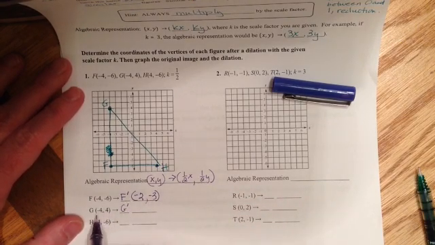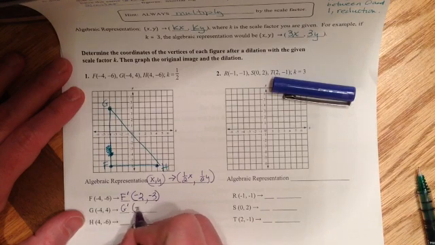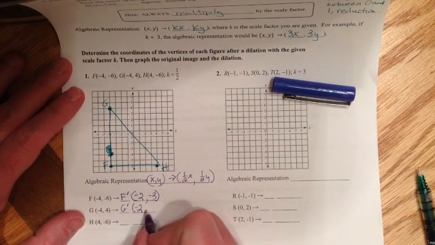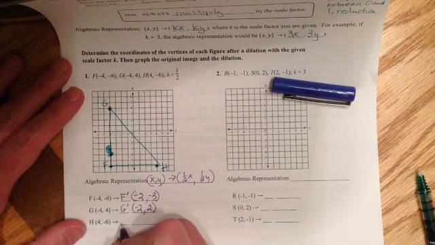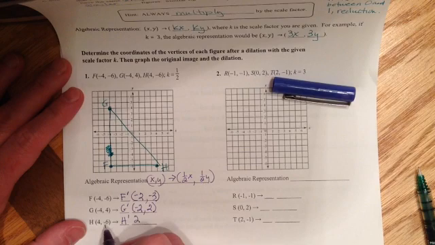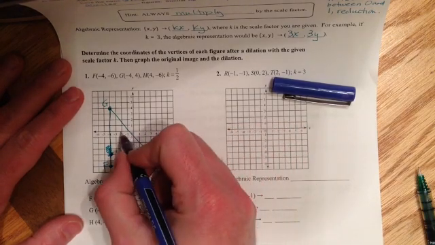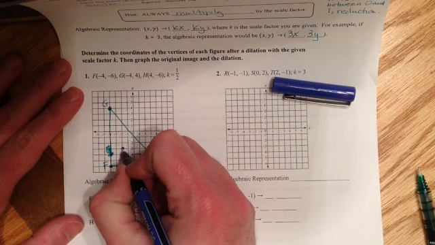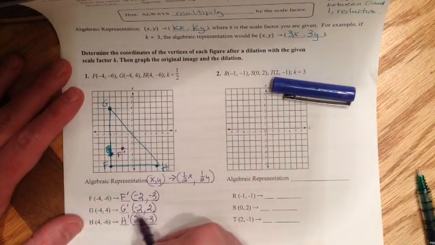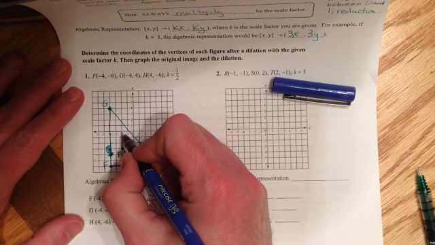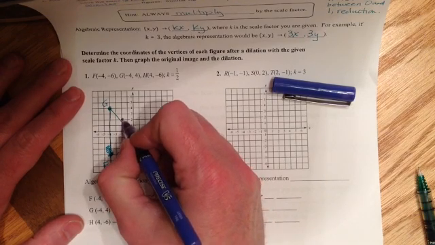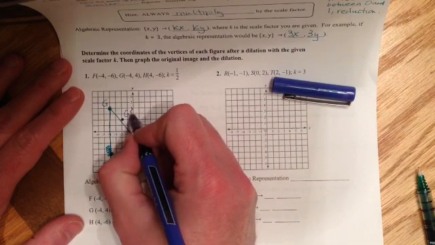G prime, I'm going to multiply -4 times 1/2, which would still be -2. 4 times 1/2 is +2. And then H prime, 4 times 1/2 would be 2, and -6 times 1/2 would be -3. And there are my 3 points, so I'm going to graph them. F prime is -2, -3. So F prime. G prime is -2, +2. That's G prime.